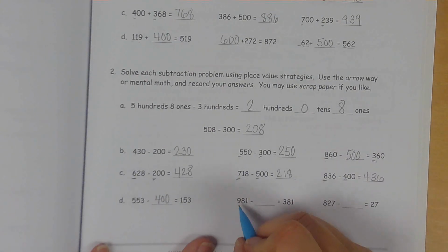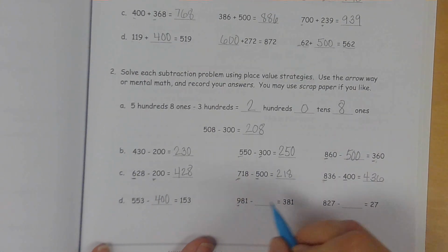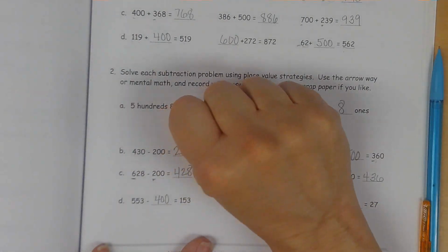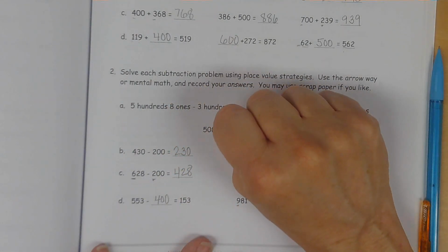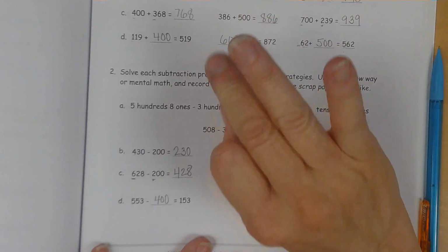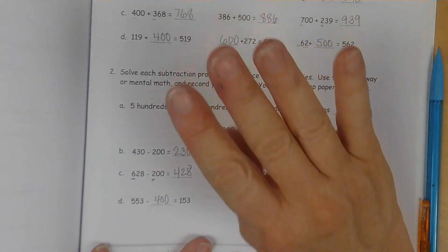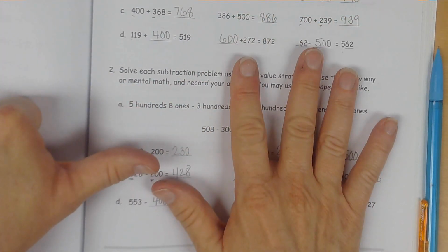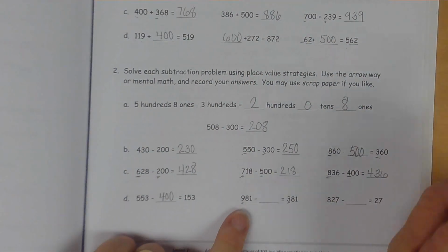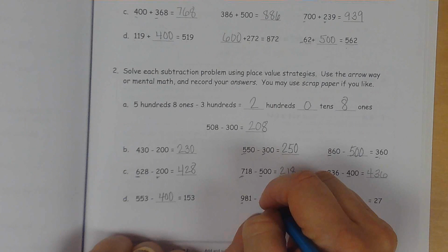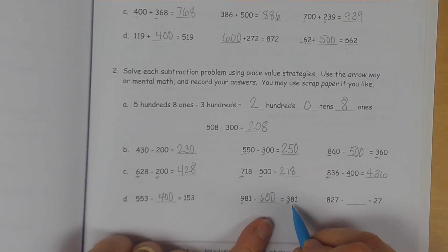Same thing here. We need to go from 981 down to 381. So we have 9, and we're going to count back until we get 3. 800, 700, 600, 500, 400, 300. How much? 6. So 981 minus 600 will give you 381.